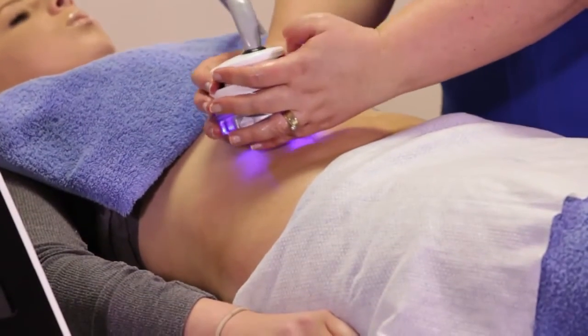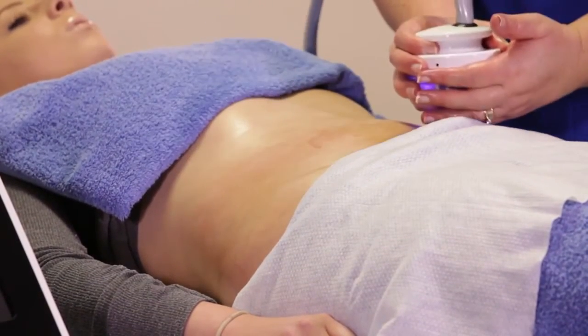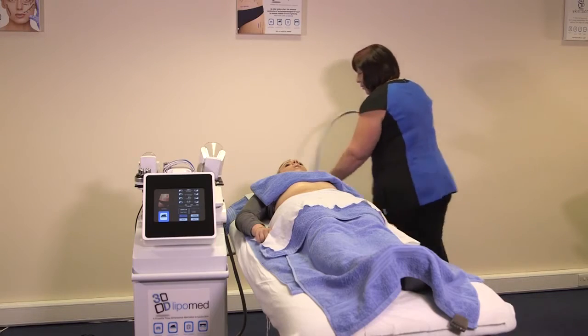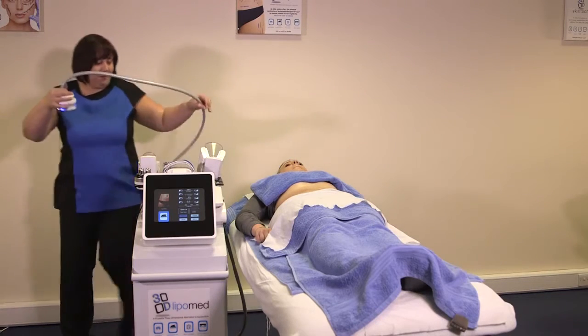When doing the dermology, it's always good on the abdomen to pull towards yourself. So when you want to work on the other side, come round the bed and then pull towards yourself from the other side.